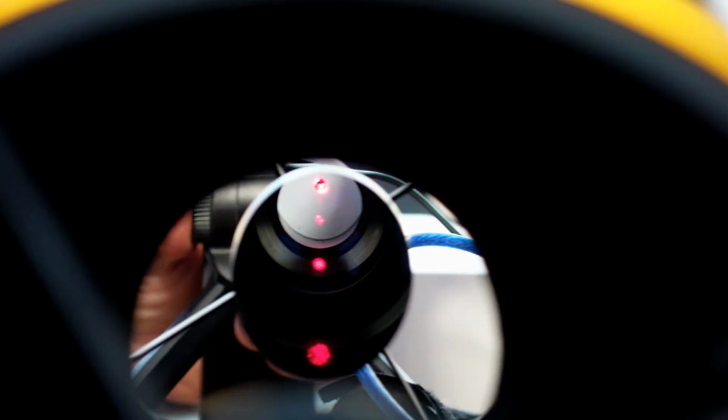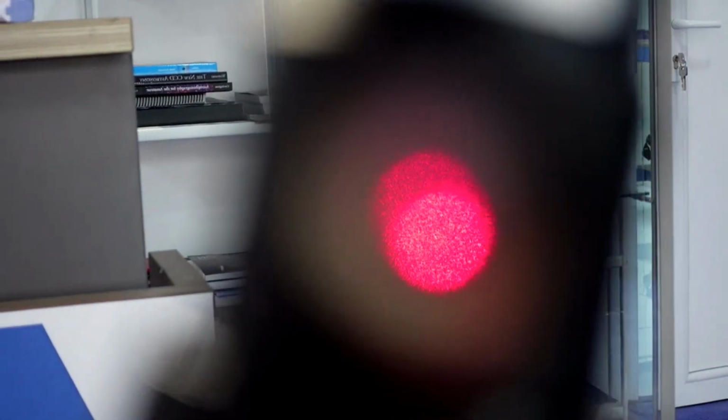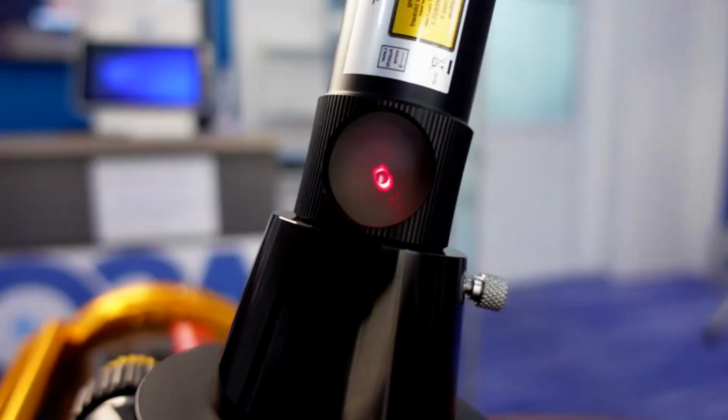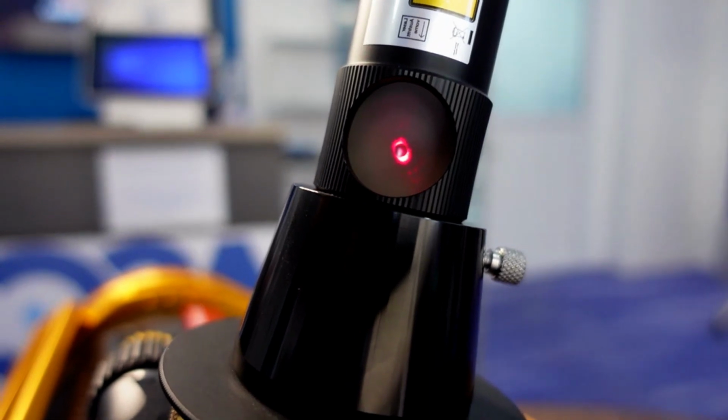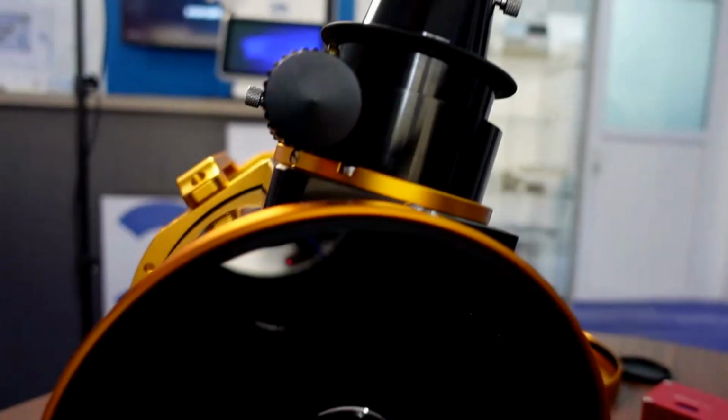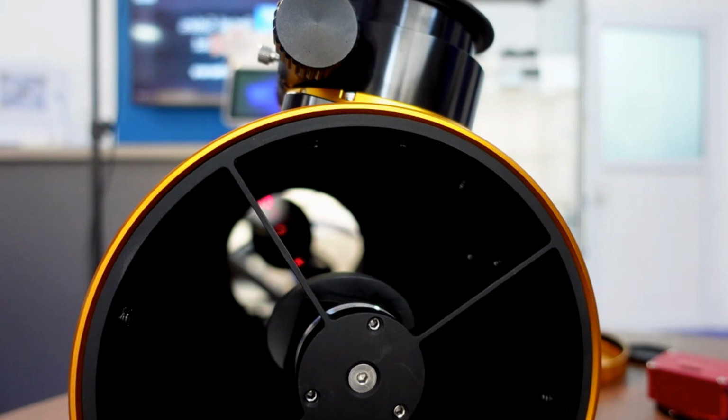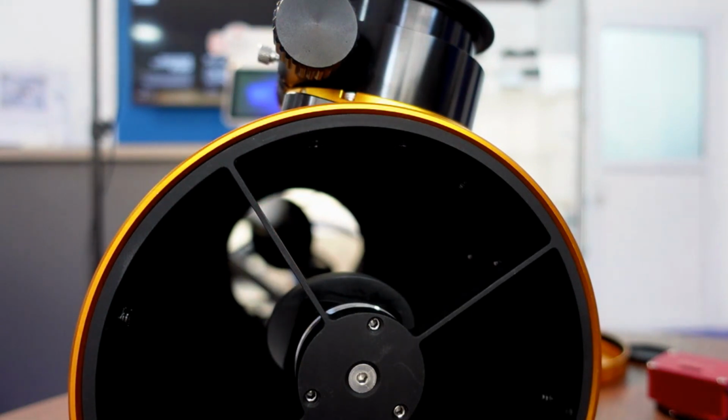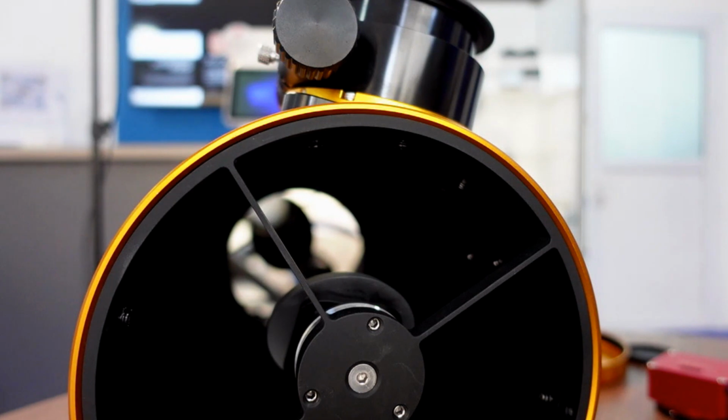And if we go to the laser collimator, if I can just get this thing to focus, there you are, it is centered. So as you can see, we have collimated this very accurately.